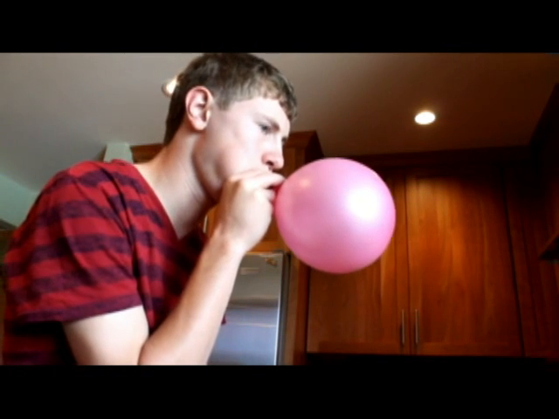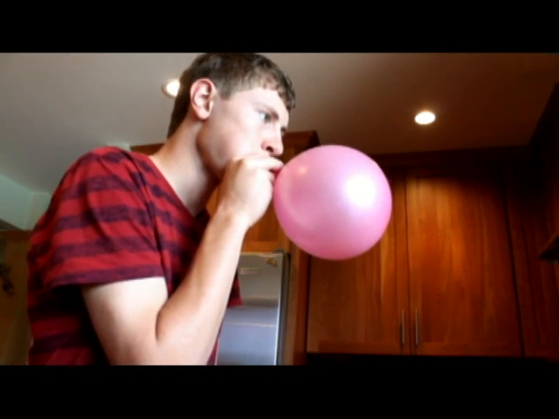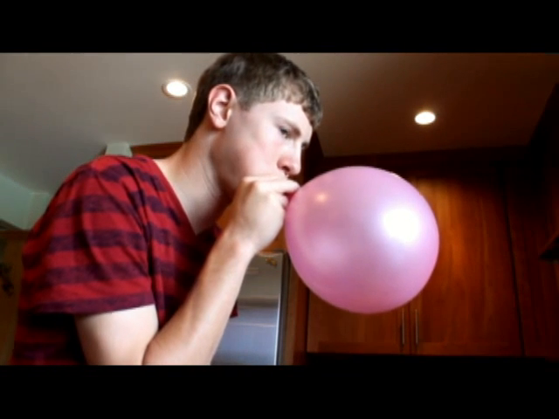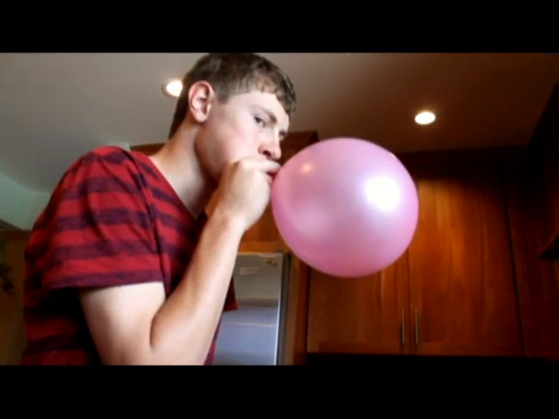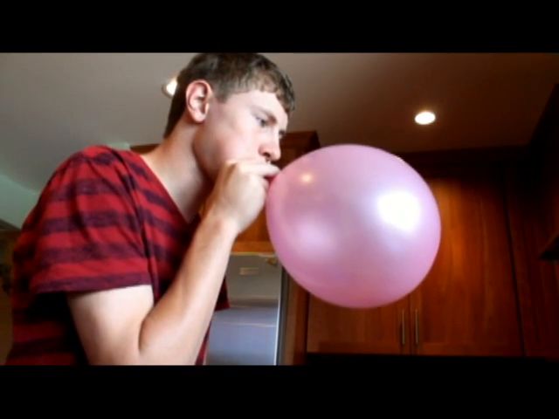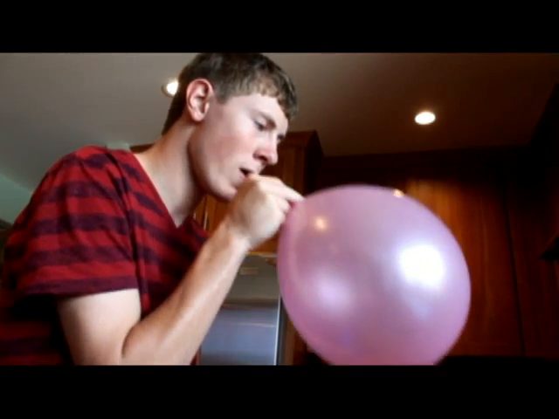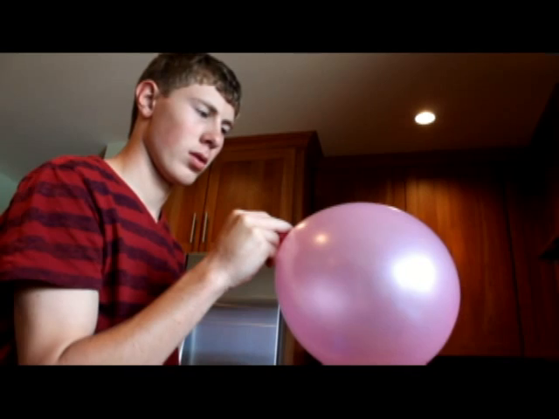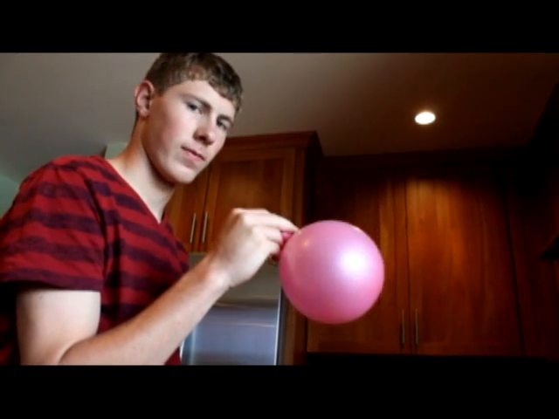In this experiment, I blew carbon dioxide into the balloon. The more moles of CO2 I blew into the balloon, the bigger the balloon got. As I let the moles of CO2 out, the balloon shrunk.